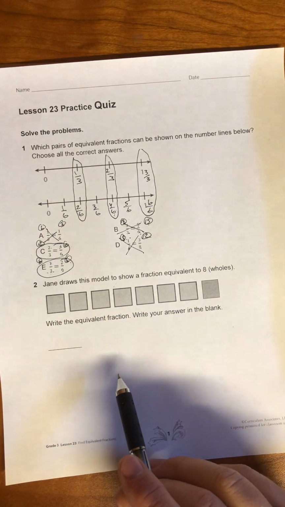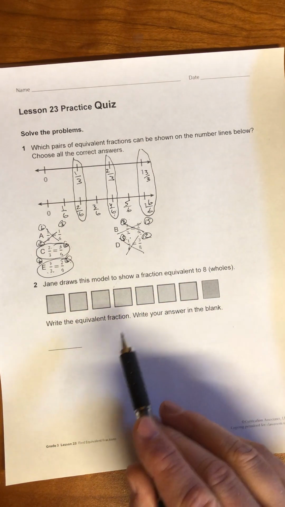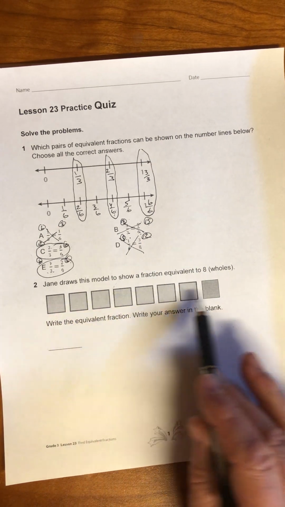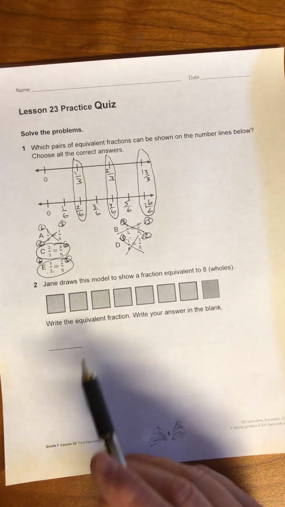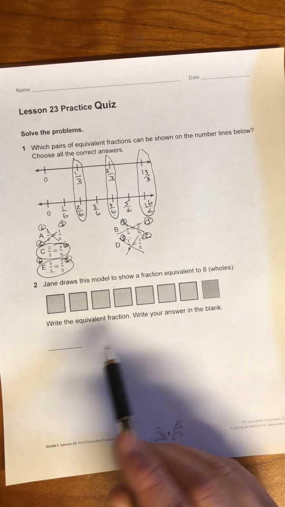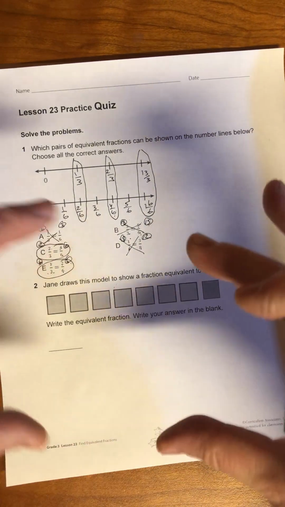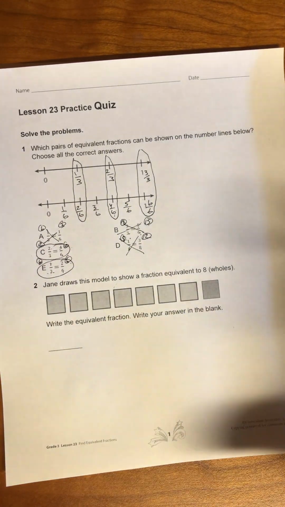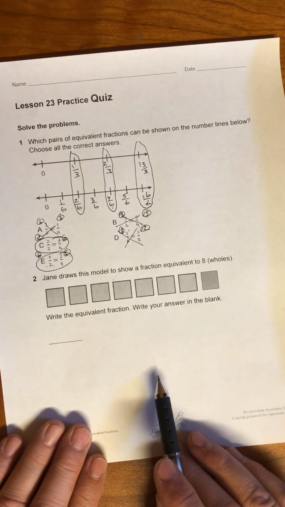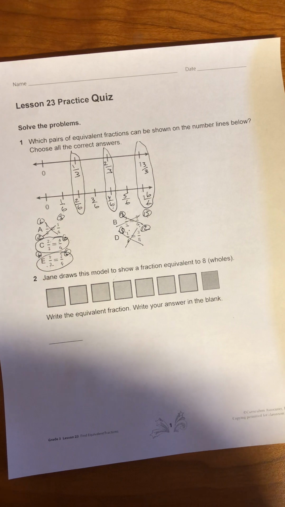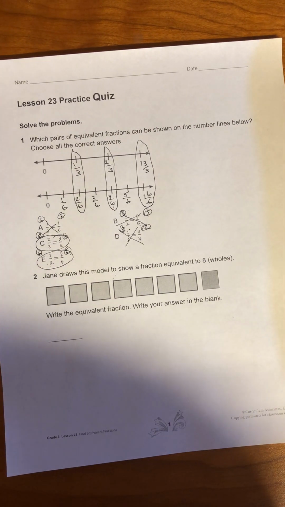Jane draws this model to show a fraction equivalent to 8 wholes. So these are 8 mini pieces of candy bars. They're 8 minis, okay, but they're 8 whole minis. These are 8 wholes. This is not one candy bar. You can see they are separated. They're not one together divided into 8. They're 8 separate candy bars. Now we got to write the fraction, okay? Go ahead, write the equivalent fraction to 8 wholes. Well, hit pause, and then I'll give you the answer.